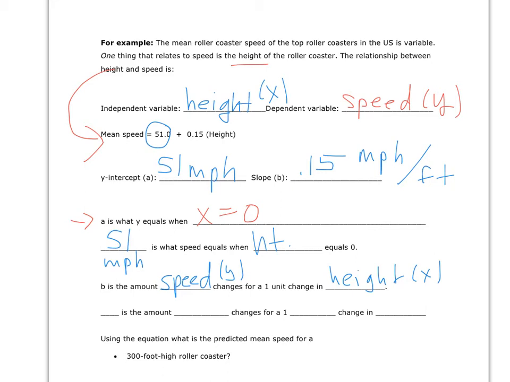So in this case 0.15 is the amount that speed changes for a 1 foot change in height.